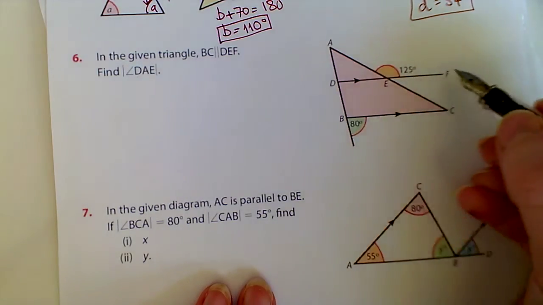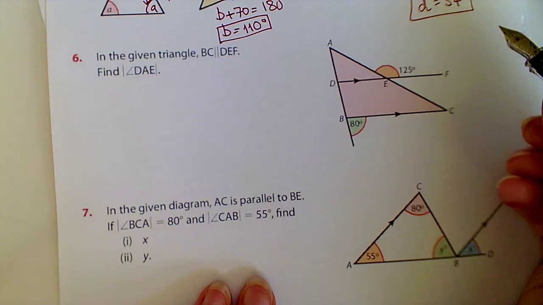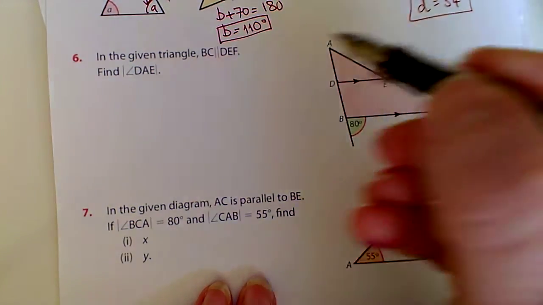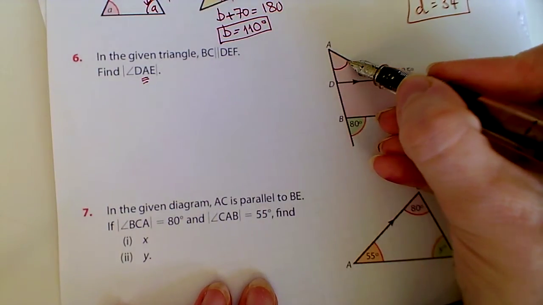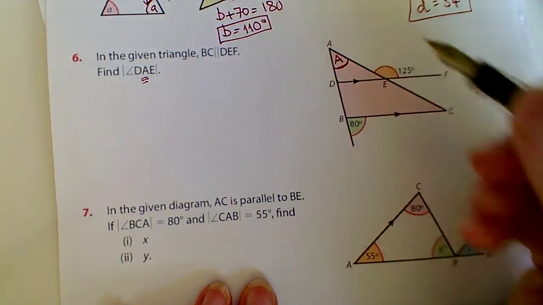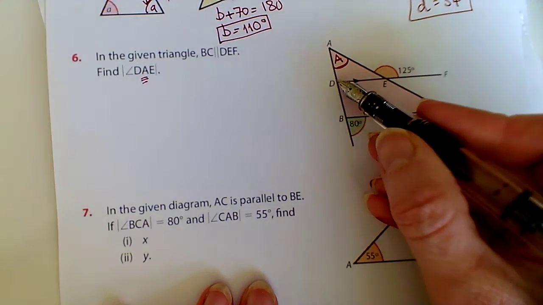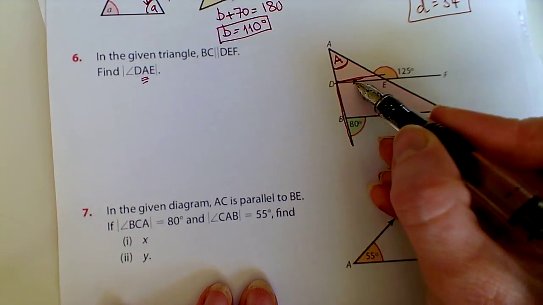We have parallel lines again, and we want to find the angle DAE. So which one are they talking about there? DAE. It's always the middle letter. So here's the angle that I'm looking for. Let's call it A. Corresponding angles. You can see our F shape here. So that's 80 degrees.